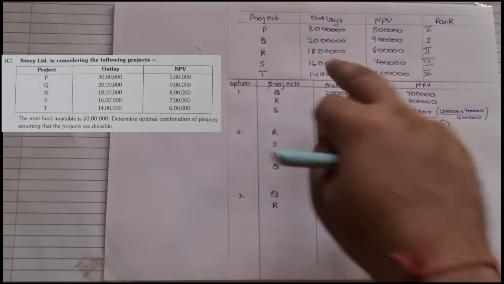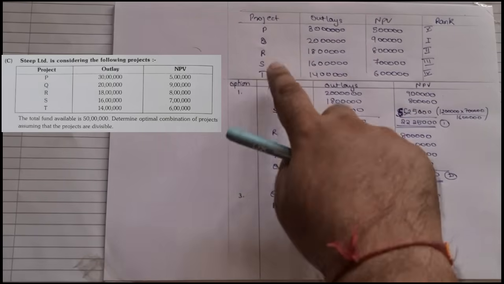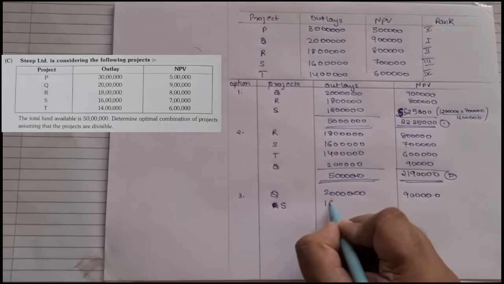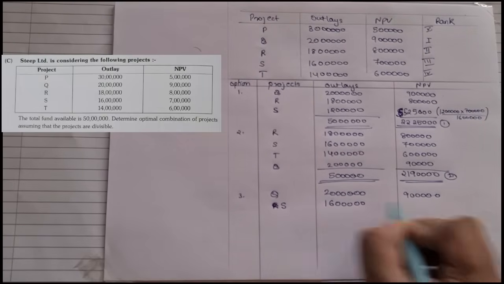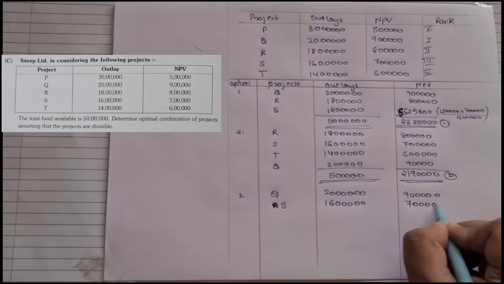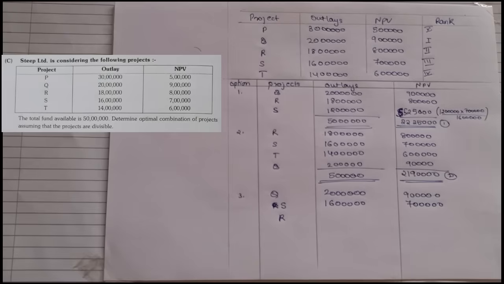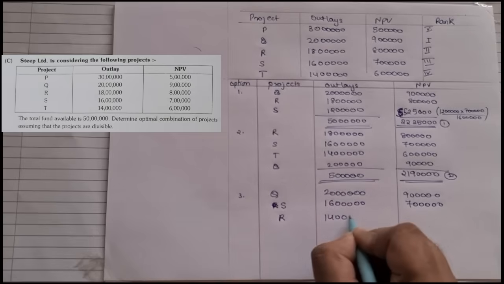Or let's say QR I've already used. What if I use the opposite way? I use first S, which gave me 16 lakhs and 7 lakh NPV, and then I take R after that, because R has a total of 18 lakh, but 34 is already done, so I need only 14 lakhs from R.